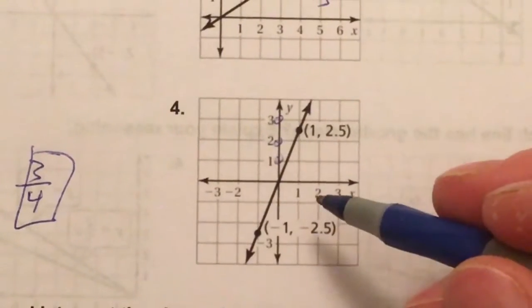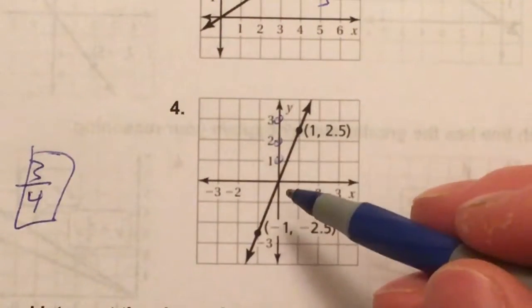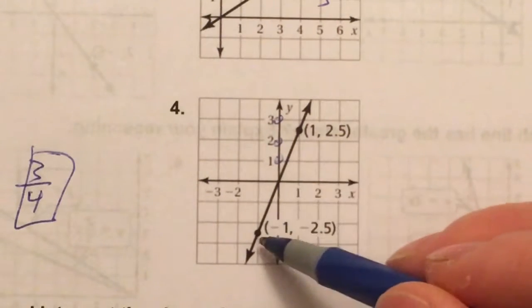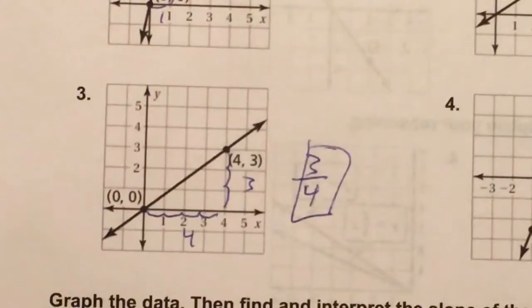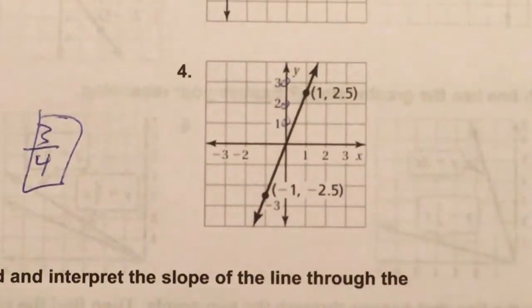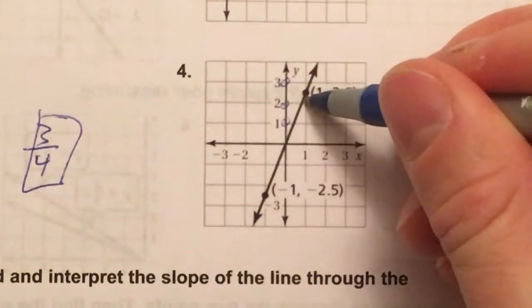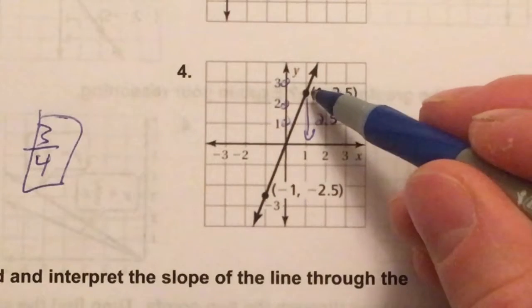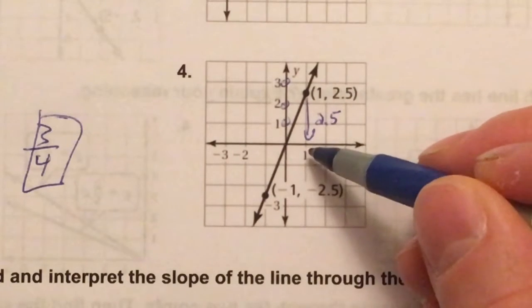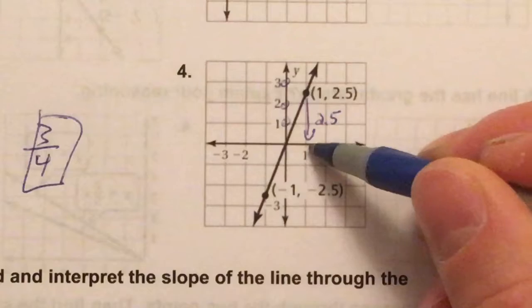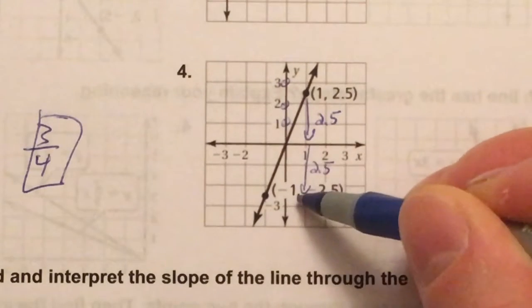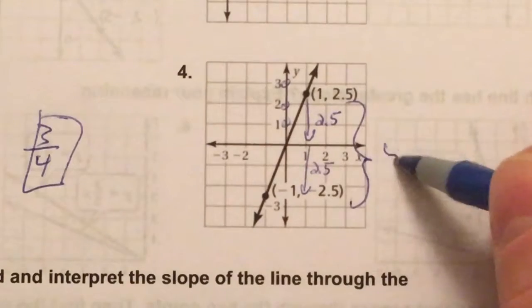All right, in this problem, rise over run. It looks like it goes through the origin, but here's a point over here that we can use. I think I want to try and use the points instead. If it's 2.5 to get back down to the axis here, and it's another 2.5 to get down to this point, that's a total of 5.